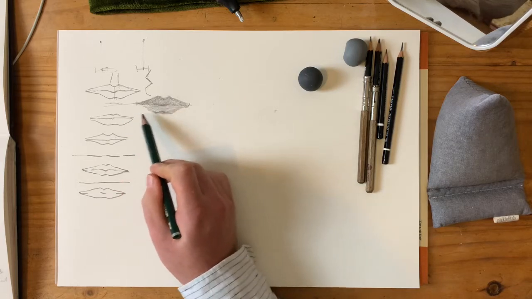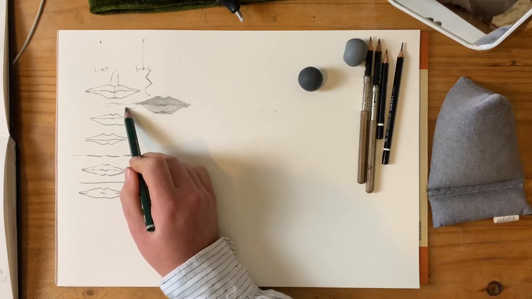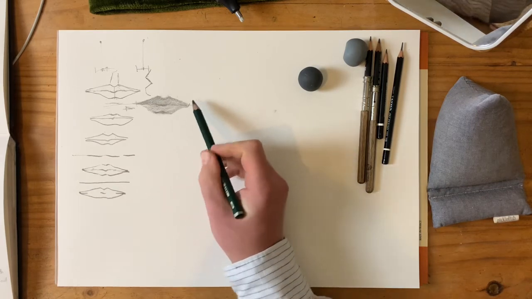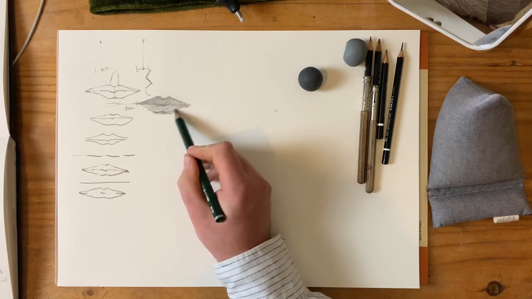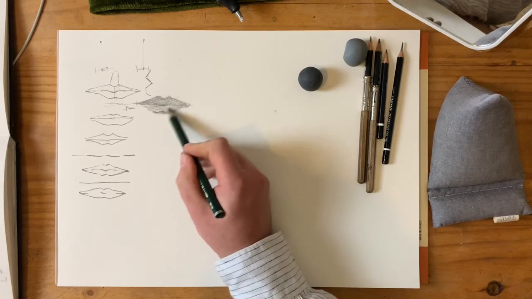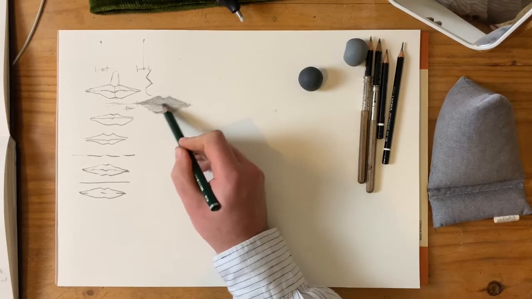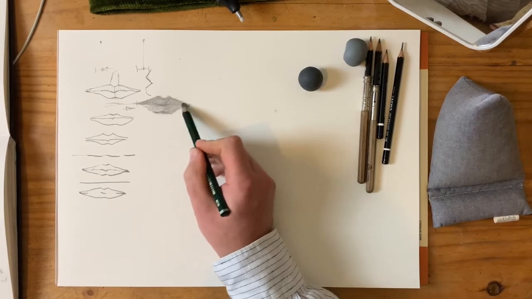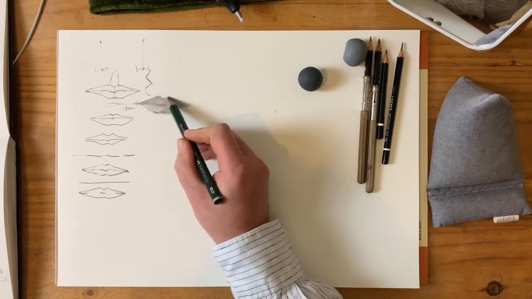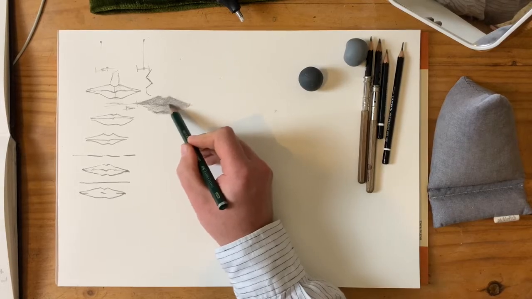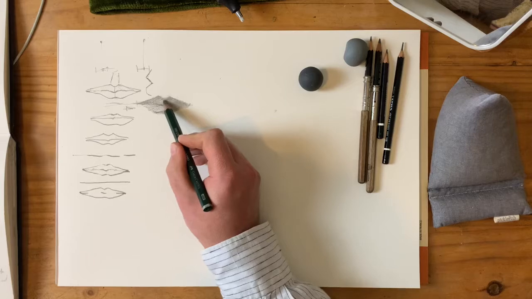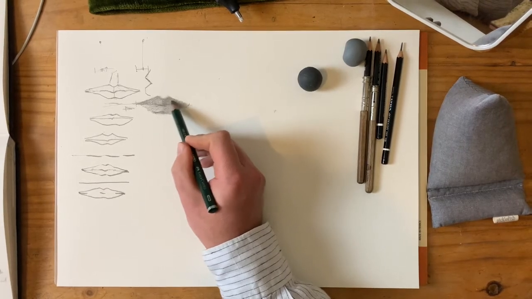So with the light coming from this way and falling across here, this side of the lips in general will tend to be darker. So the top lip on this side here will be the darkest.